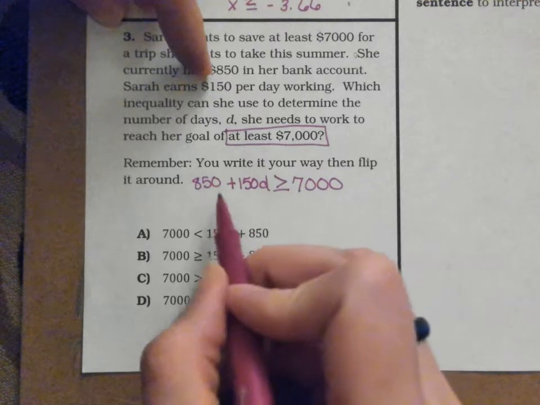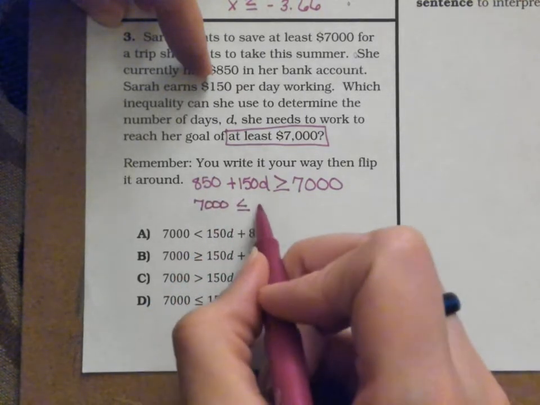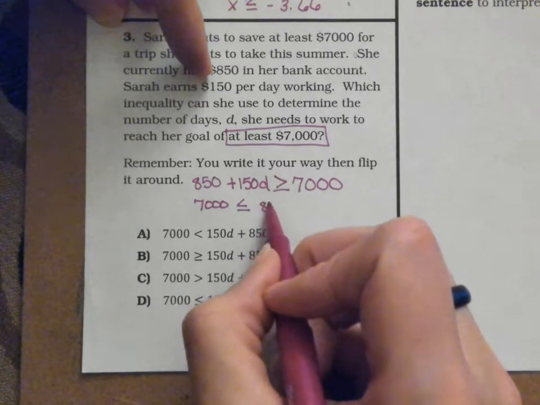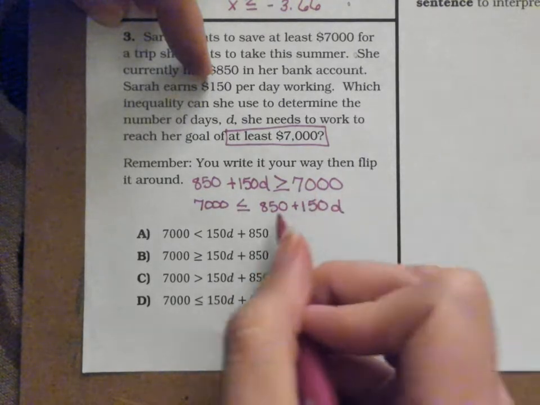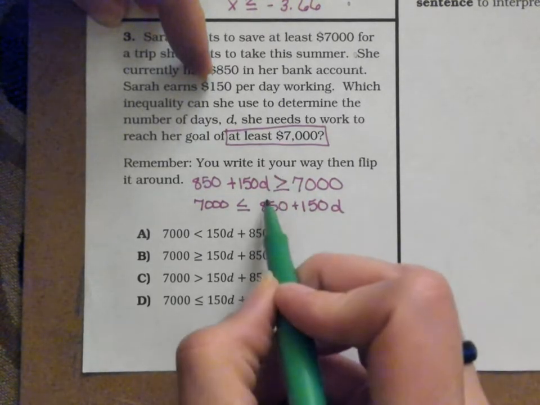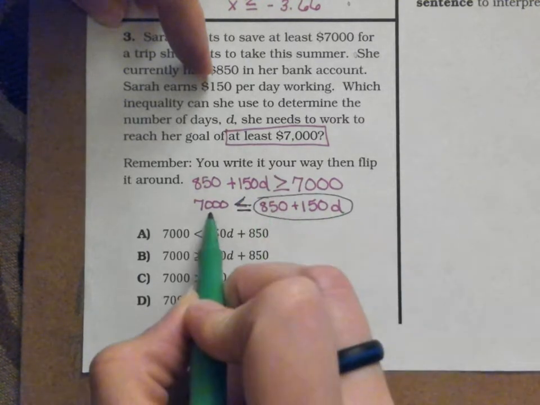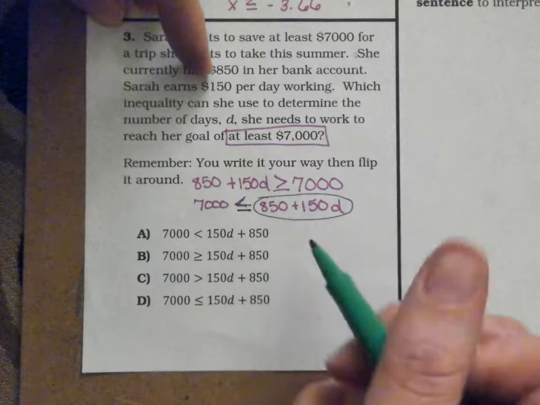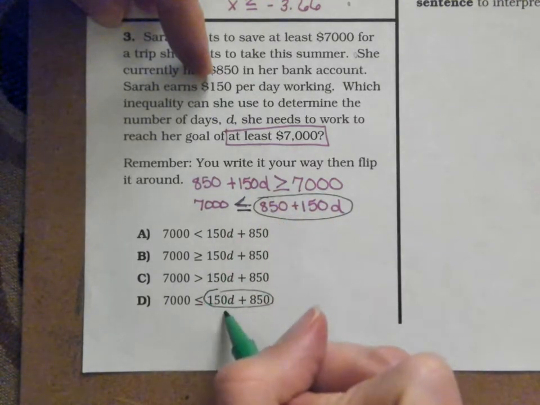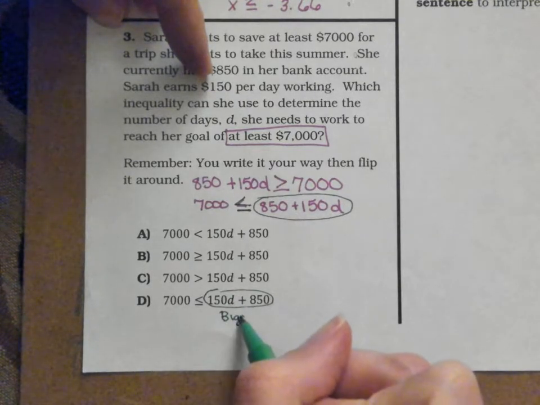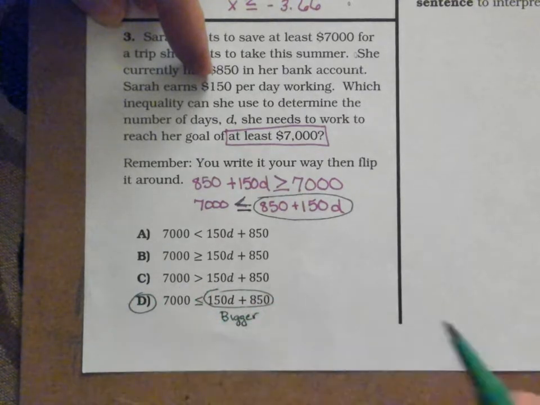So when I flip this around, it would say 7,000 is smaller than everything she's trying to save. Right? No matter what, whatever she saves has to be bigger than what she's trying to get. So if I look at this now, this is saying bigger than the 7,000, so this is my answer.